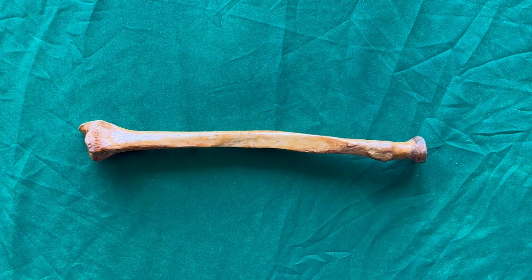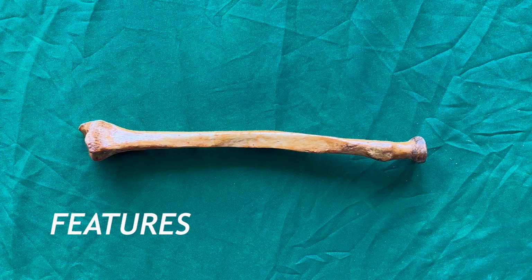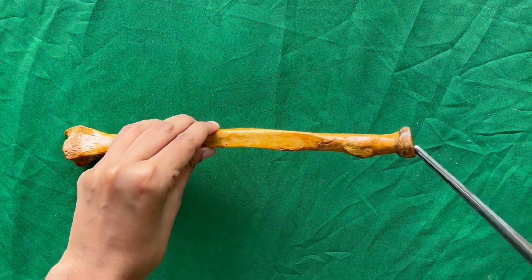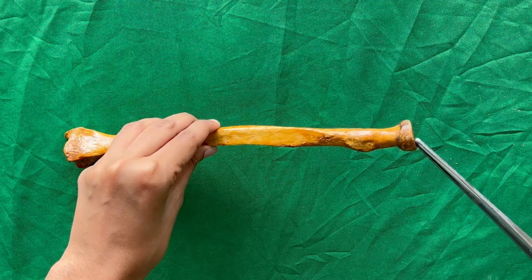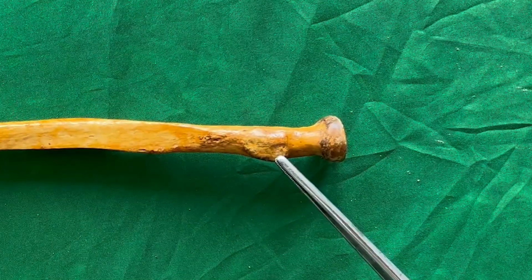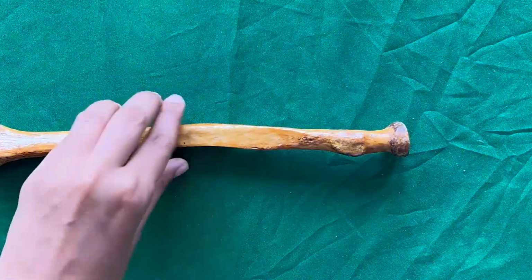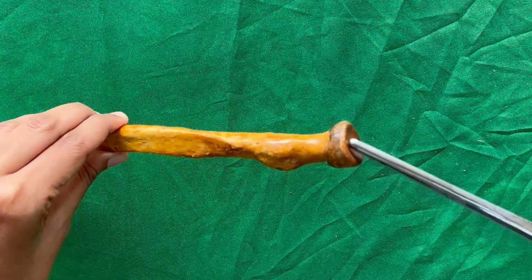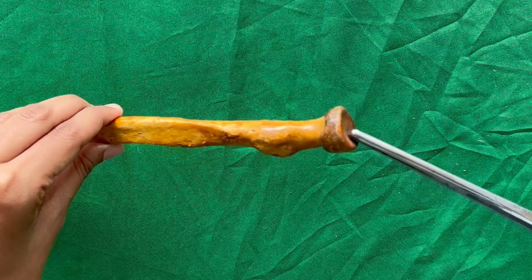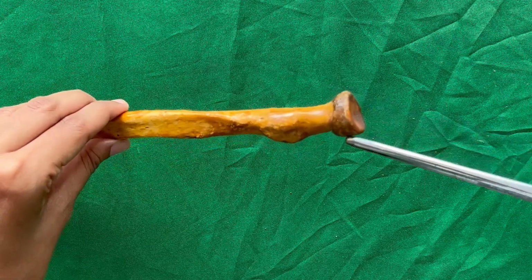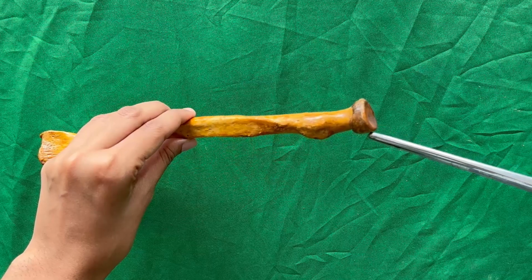The radius has a number of unique features in its shaft as well as its proximal and distal ends. The upper or proximal end has a disc-shaped head, and close to the neck, the medial aspect presents the radial tuberosity, as was mentioned previously. The proximal concave surface articulates with the capitulum of the humerus, contributing to the elbow joint. The periphery of the head fits into a socket formed by the radial notch of the ulna.